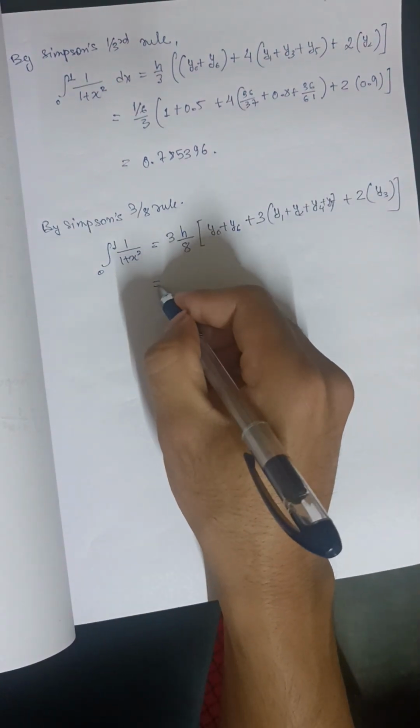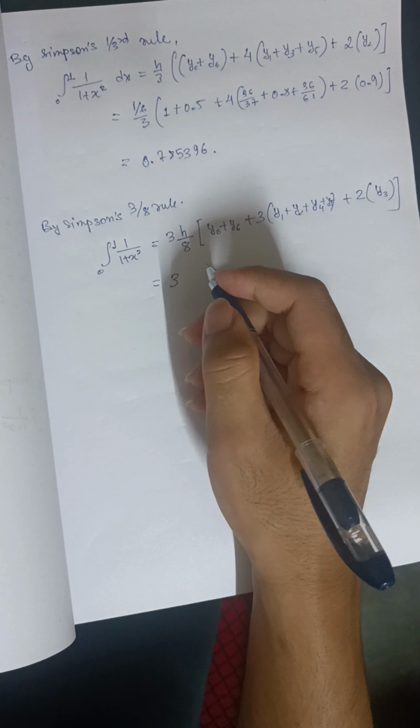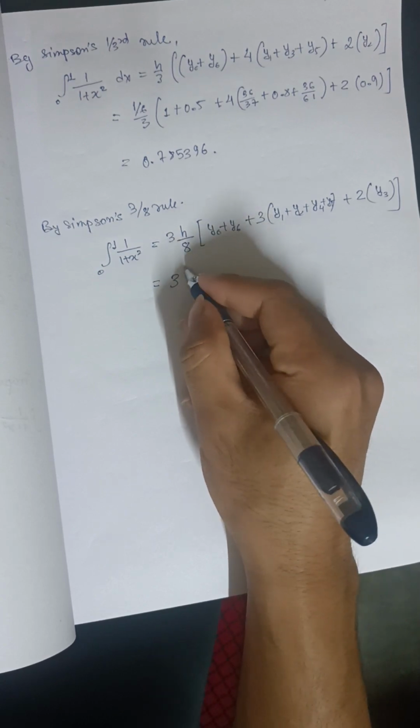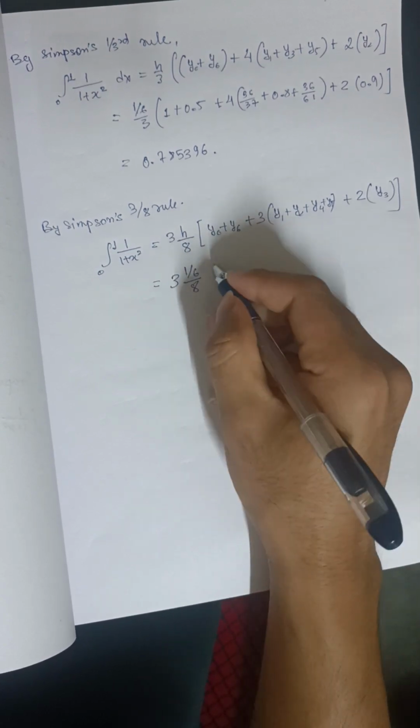Now let's put the values in here. 3 times h, we've got here 1 by 6, upon 8.